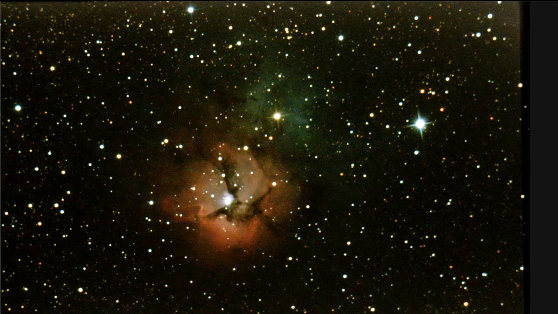John and Kirsten, no, this is actually the Trifid Nebula, which is another nebula about 5,000 light years away, just like the Lagoon Nebula was, except this one is kind of 3 nebulae in one.